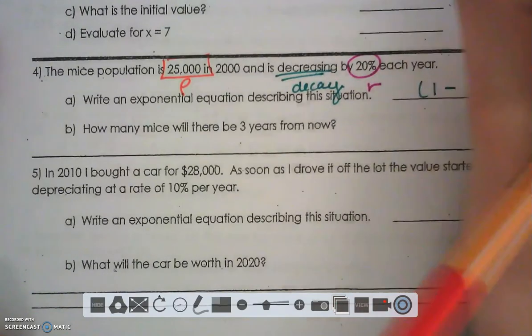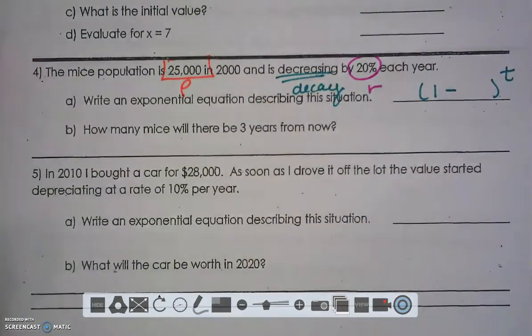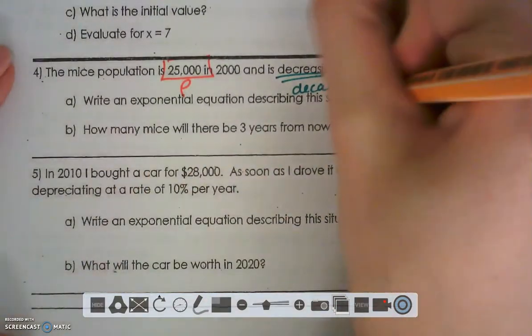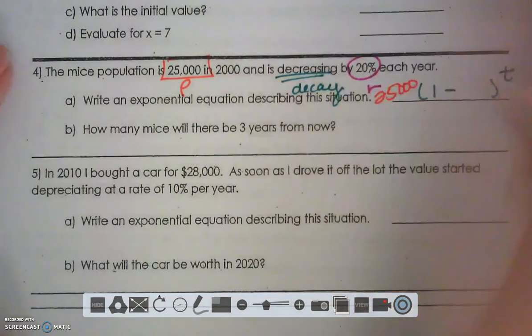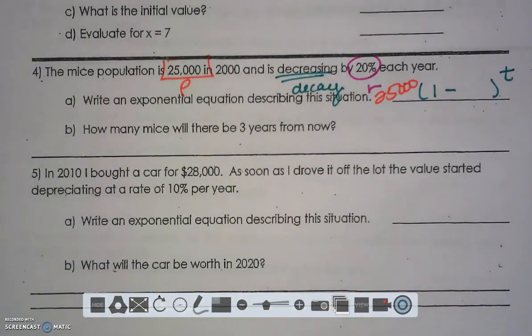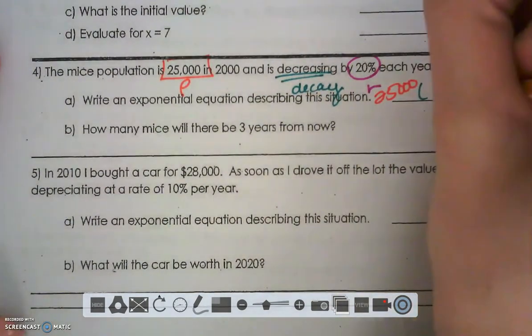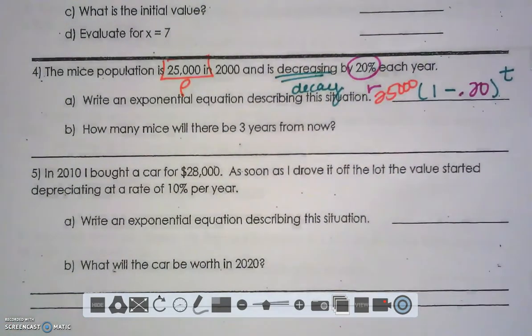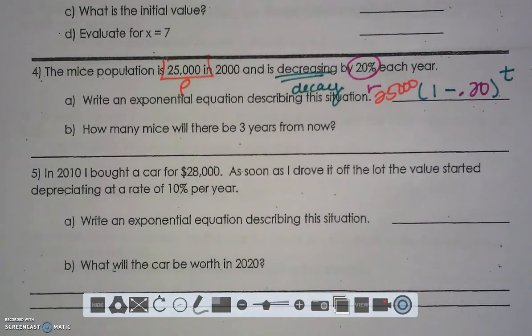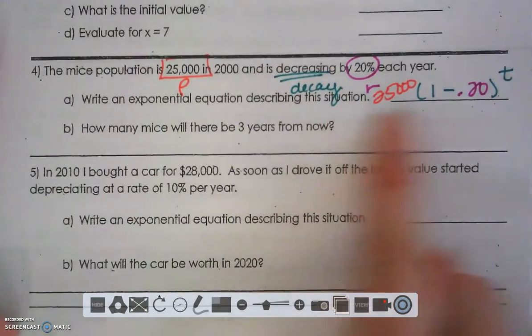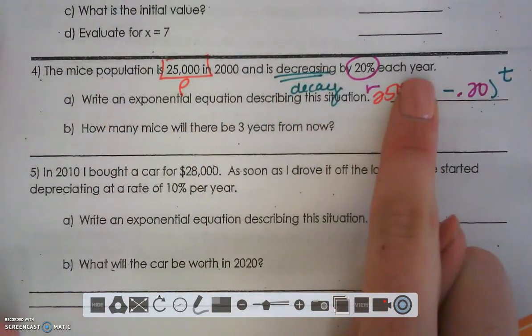And we're going to have 1 minus to the time. Okay. My initial amount is 25,000, so I'm going to put that up here first. Remember, when we talk about 20%, we should be moving that 2 decimal places to the left. And there's my equation. This equation represents this story about my mice.